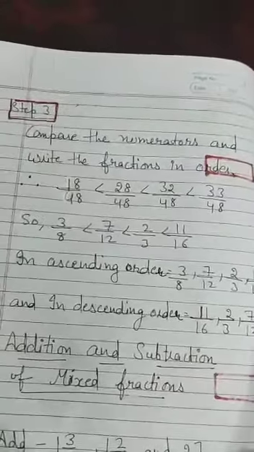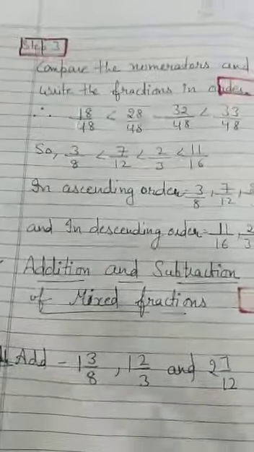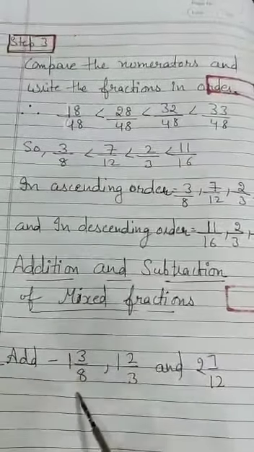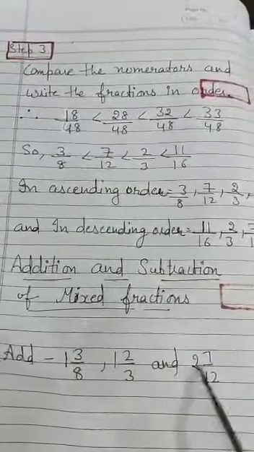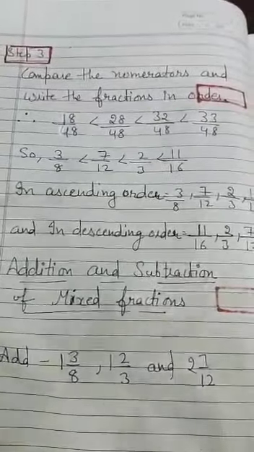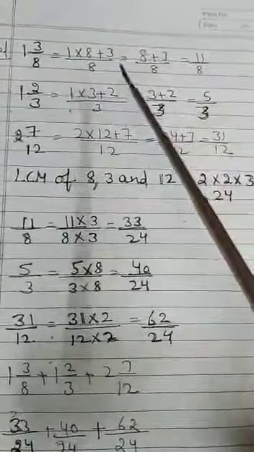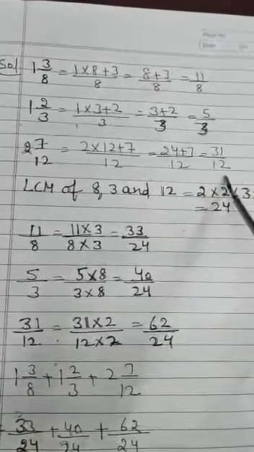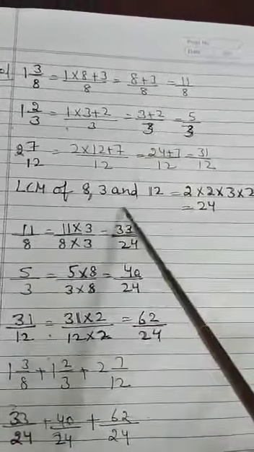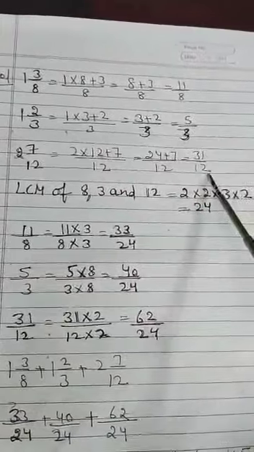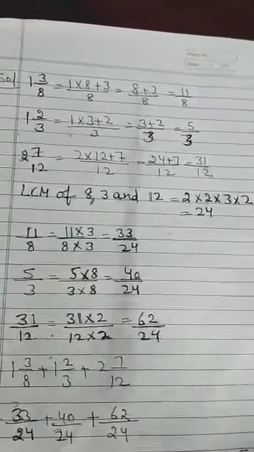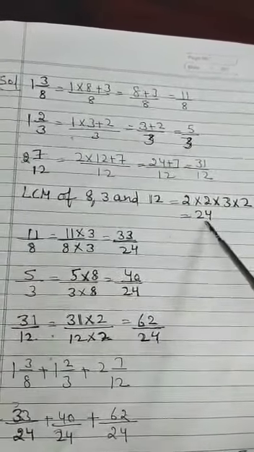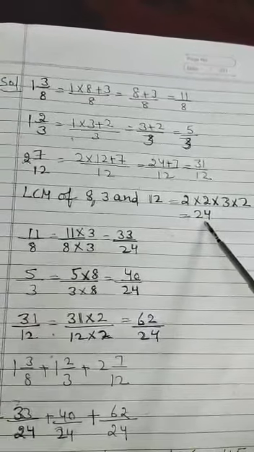Now addition and subtraction of mixed fractions. Add 1 into 3 upon 8, 1 into 2 upon 3 and 2 into 7 upon 12. Firstly, convert into improper fractions like this. Then LCM of the denominators of these fractions. Right, LCM is equal to 24.